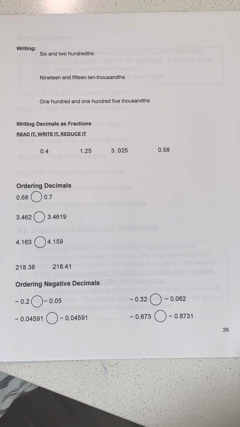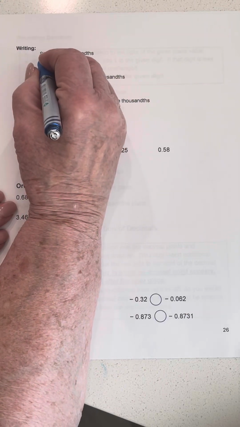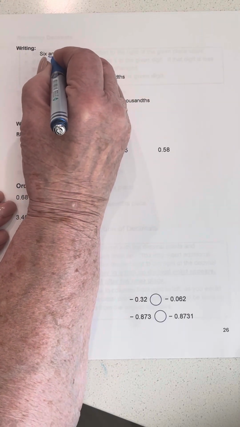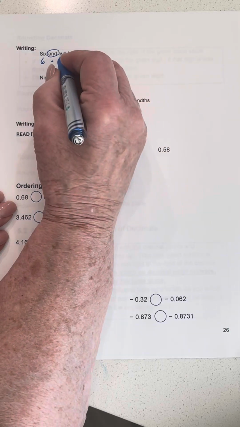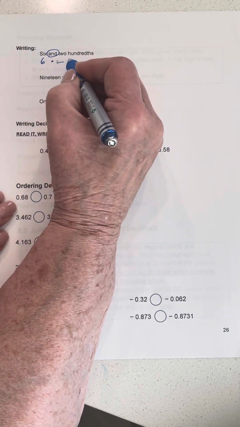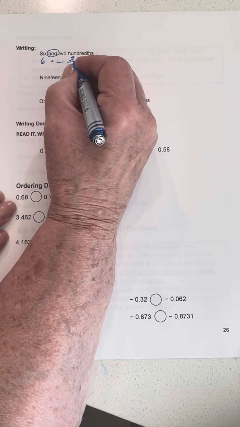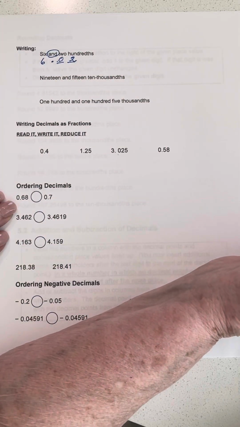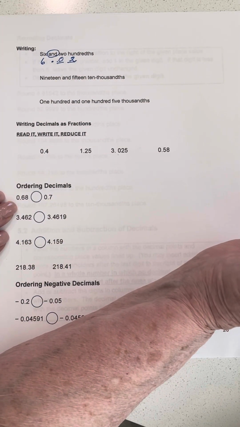Now we're going to go the other way. We have it written in words and we're going to write it as a numeral. 6 and, we know that that is the decimal point, 200ths. So we're going to have 2 places, tenths, hundredths, and we're going to have 2. So we'll have to fill that in with a 0. Otherwise, it'd be 2 tenths.